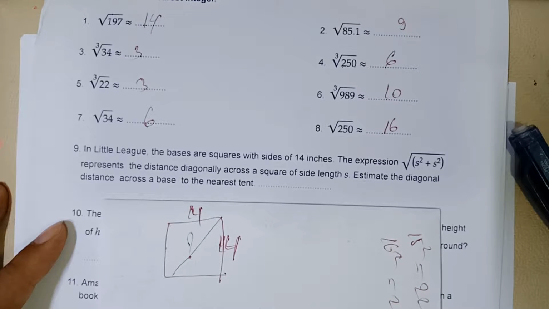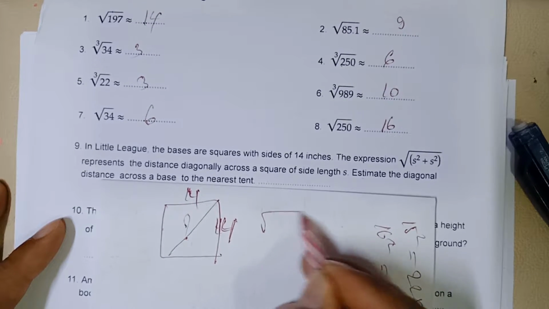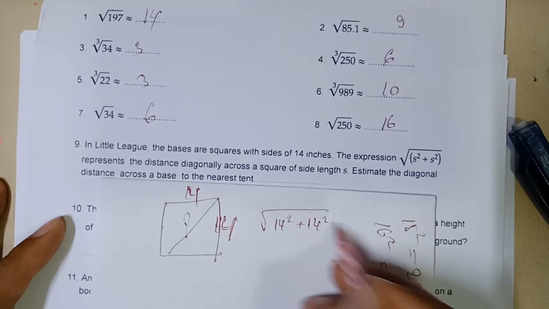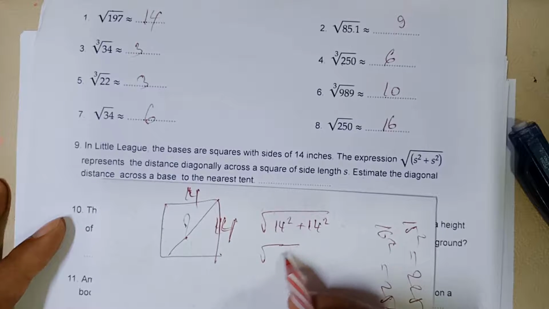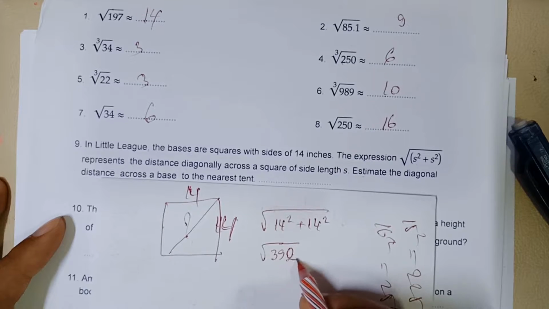So you have 14 squared plus 14 squared. That will give you 392. Write it down: the square root of 14 squared plus 14 squared, which is the square root of 392.